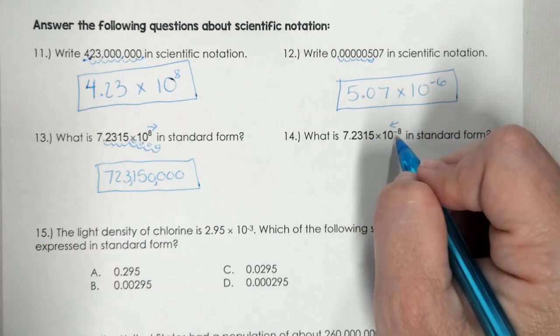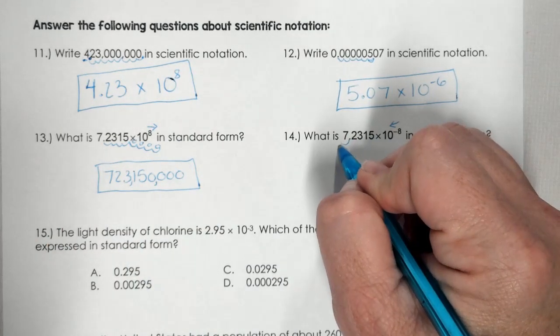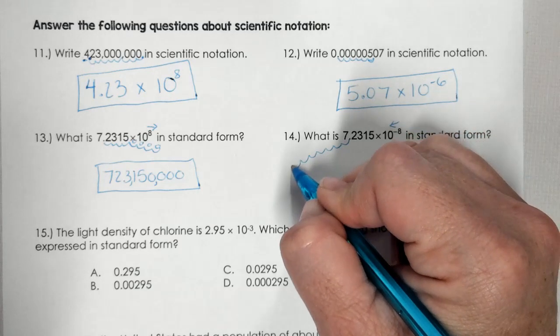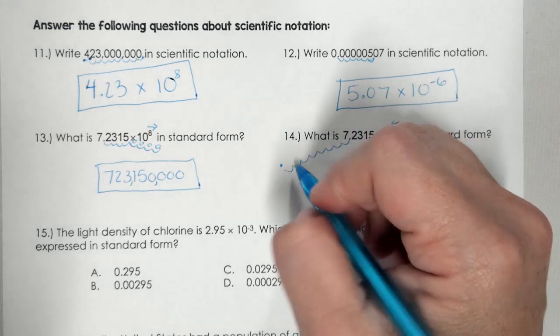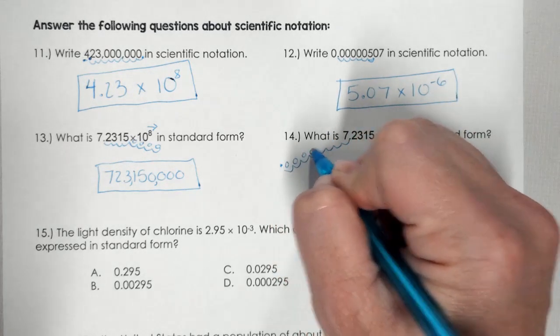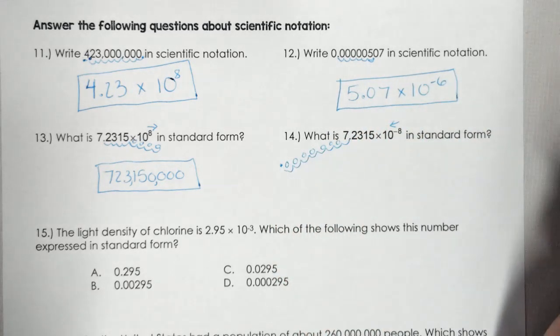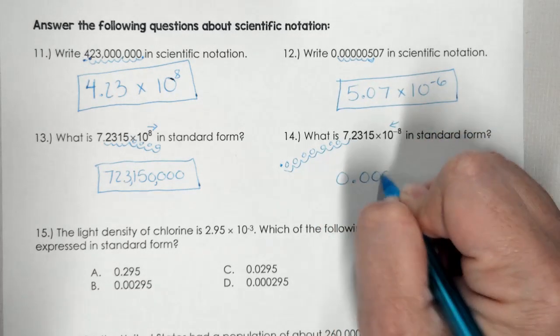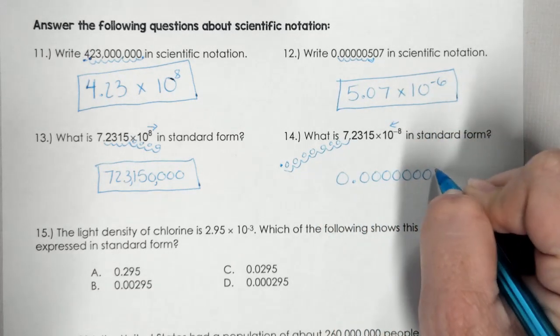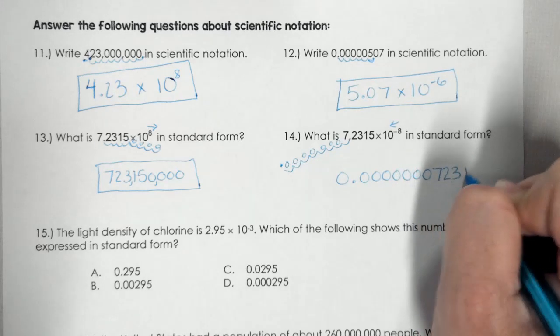Now 8 to the left is 1, 2, 3, 4, 5, 6, 7, 8. Put the decimal. If y'all don't put a decimal, I'm going to take points off. So I need 1, 2, 3, 4, 5, 6, 7 empties because the 7 is in that one. So 0.0000007231 5.